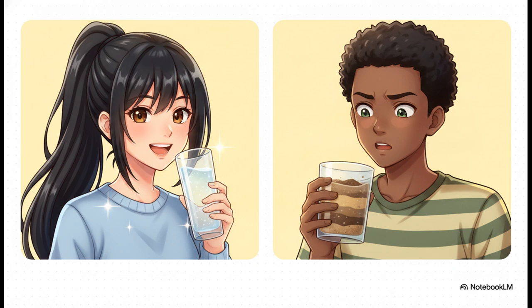On one side, we've got homogeneous mixtures. Think of sugar perfectly dissolved in water. The solute and solvent blend so flawlessly that the whole thing has a completely uniform composition. It is exactly equally sweet in that very first sip as it is in the last. But on the other side, we have heterogeneous mixtures. These are non-uniform. The particles just don't blend perfectly, and if you give them enough time, they will actually settle out.